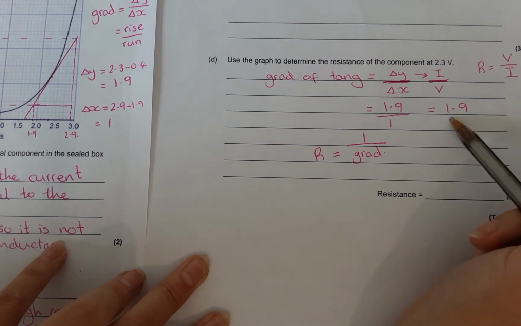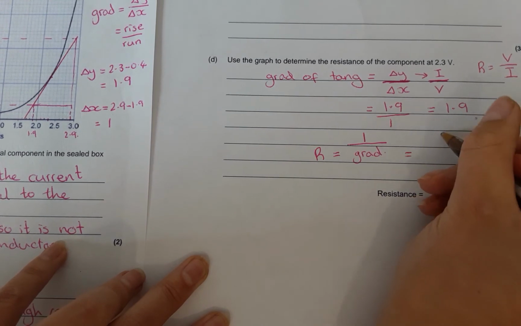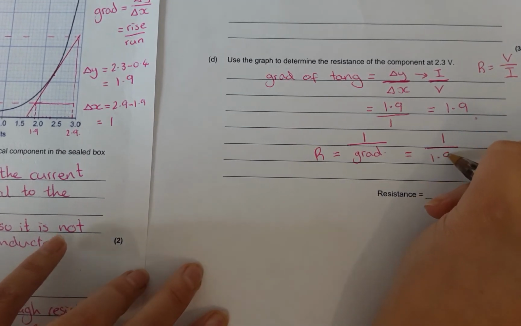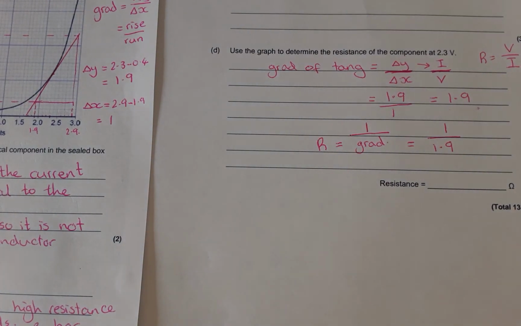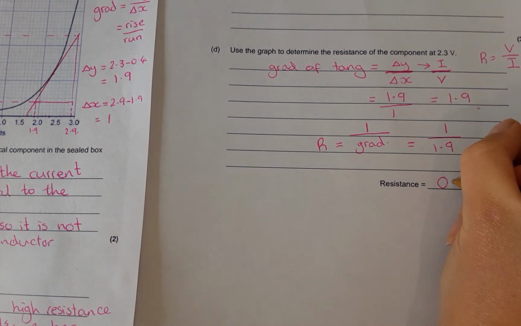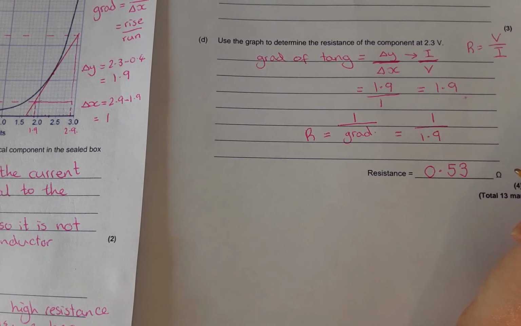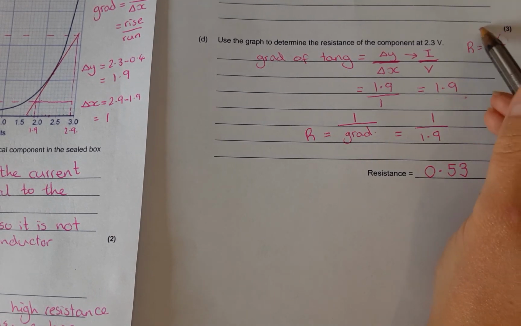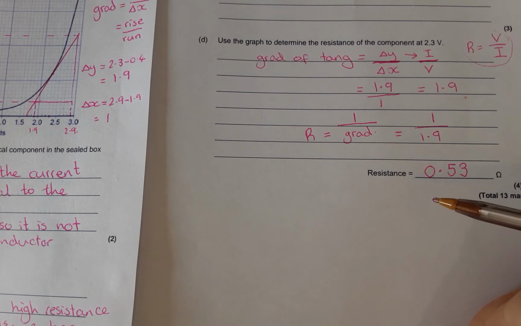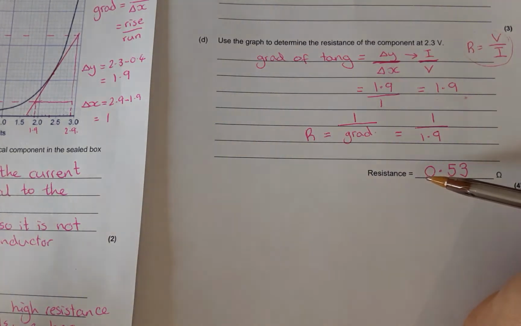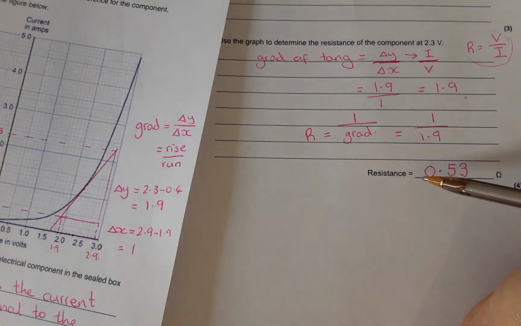If you did the working out up to here, you would get 3 marks. So the last mark is for realising that you need to do 1 divided by 1.9. So 1 divided by 1.9 gives me 0.53. Okay, so that is a little bit trickier, and it's based around you realising this and what the gradient means. So you really need to be looking at what it says on your y and x axes.